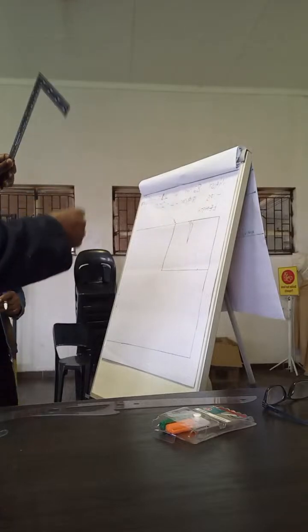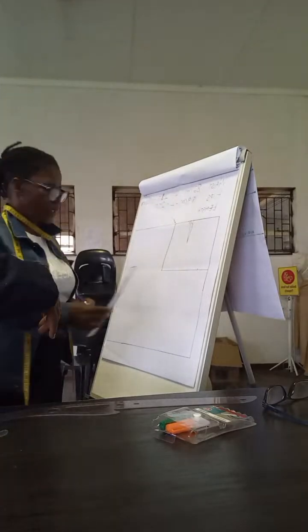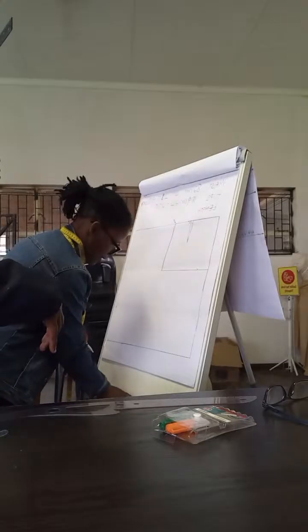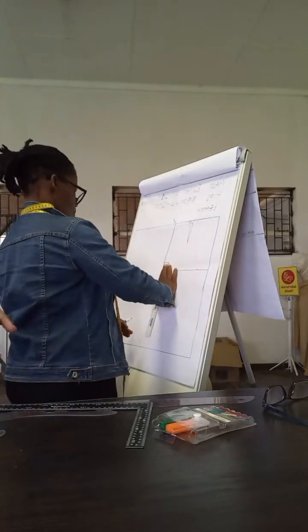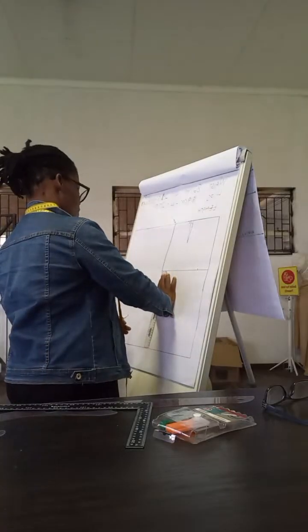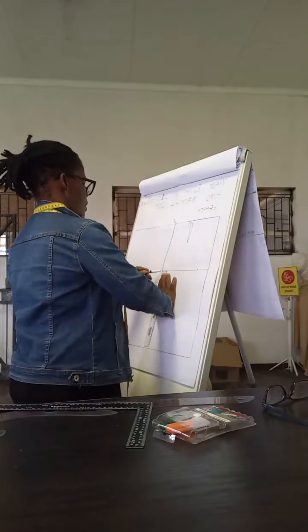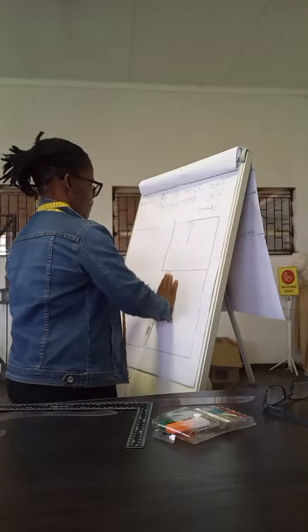This is a square ruler. You must have a ruler. It's a square ruler.